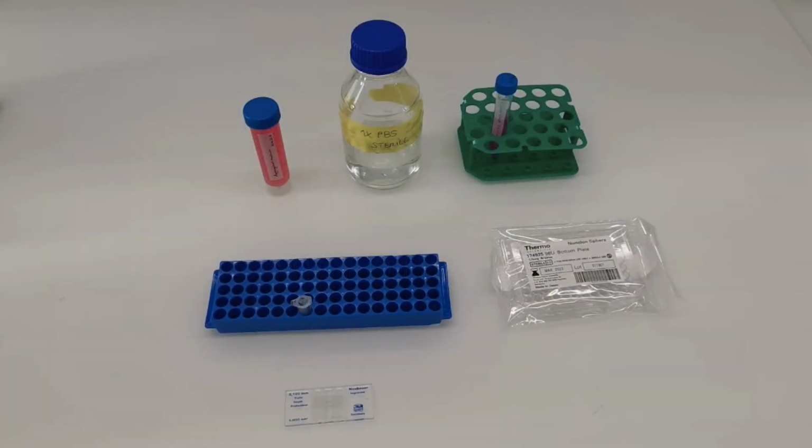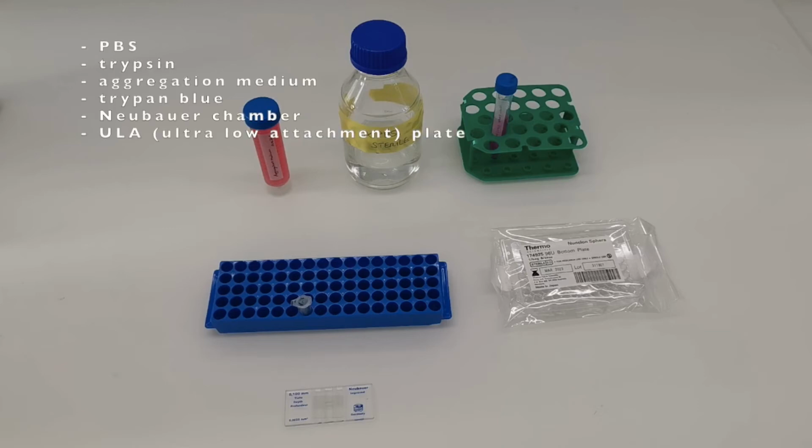Today we will show you how to generate 3D liver microtissues using ultra-low adherence plates. Before starting, you should prepare all the material you will need. PBS, trypsin and aggregation medium should be warmed at room temperature. The aggregation medium contains Williams E medium, Glutamax, ITS, 100 nanomolar dexamethasone, 20% FBS and 1% penstrep. You will need to prepare trypan blue and a Neubauer chamber for cell counting.